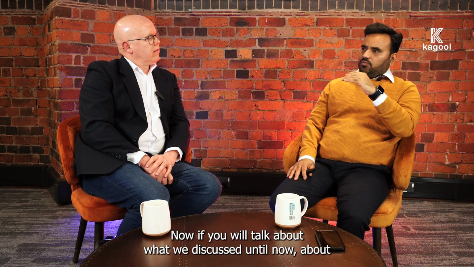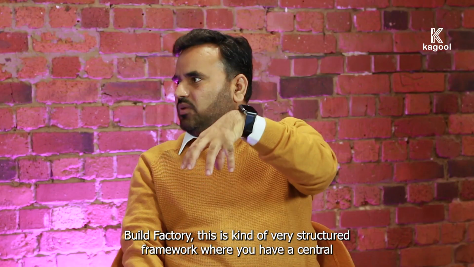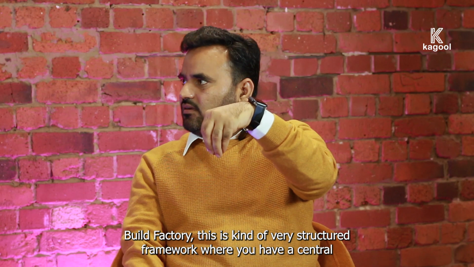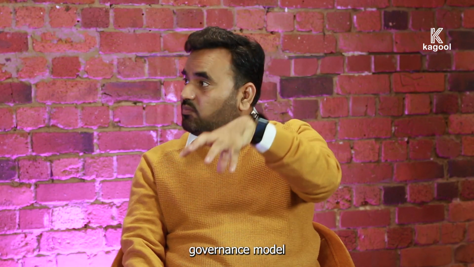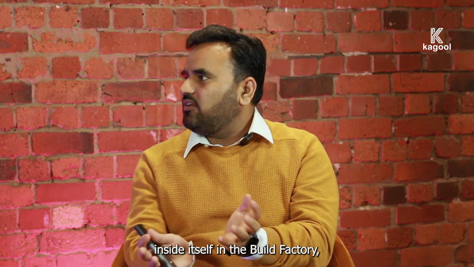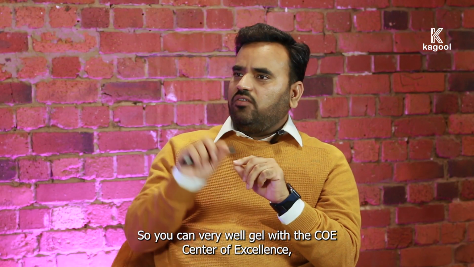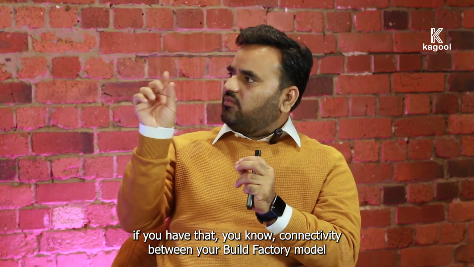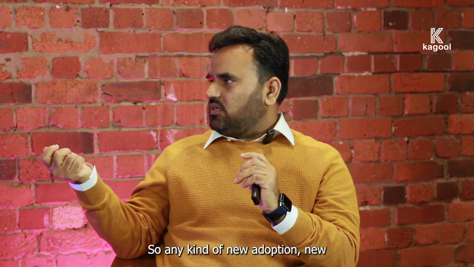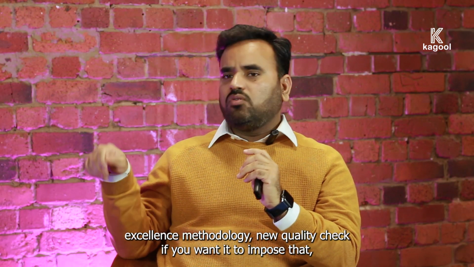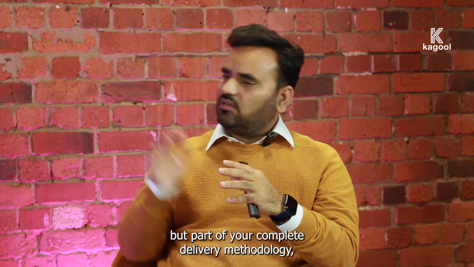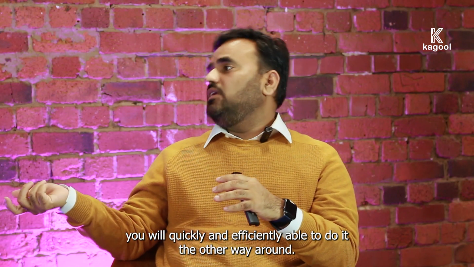And now, if you talk about what we discussed until now about build factory, this is a very structured framework where you have a central governance model inside itself in the build factory. So you can very well gel with the COE, center of excellence. If you have that connectivity between your build factory model and center of excellence, any kind of new adoption, new excellence methodology, new quality check, if you want to enforce as part of your complete delivery methodology, you will be quickly and efficiently able to do it.